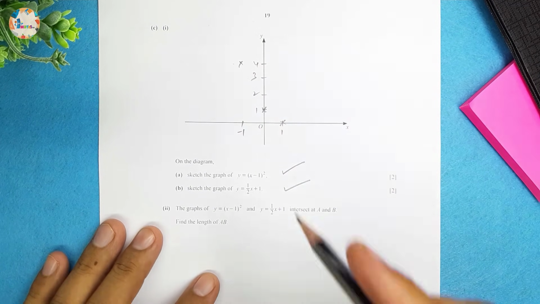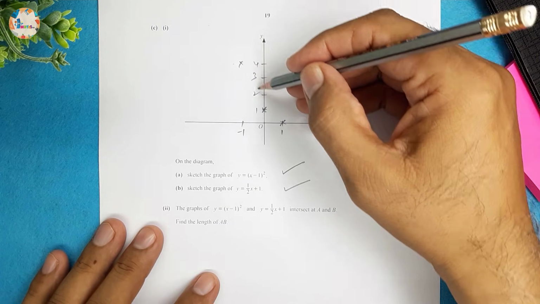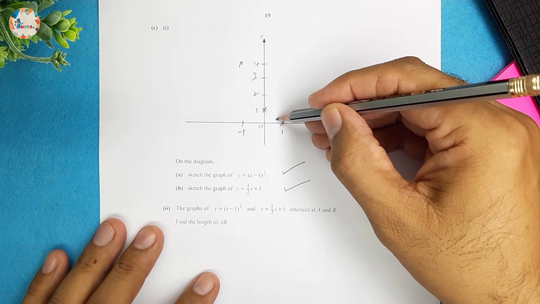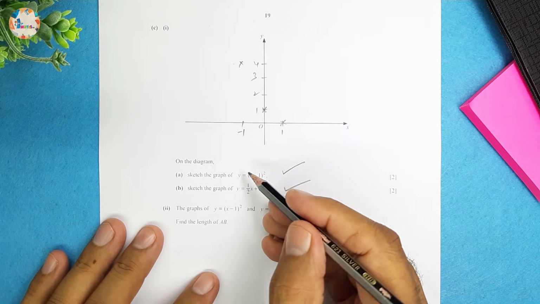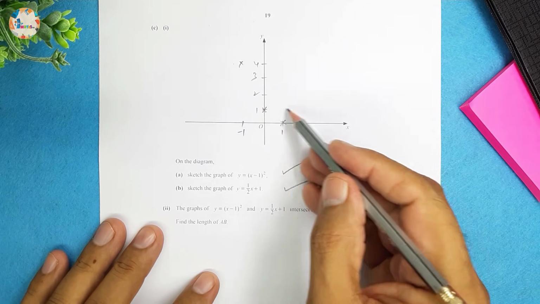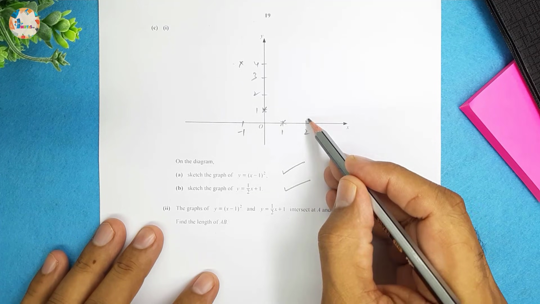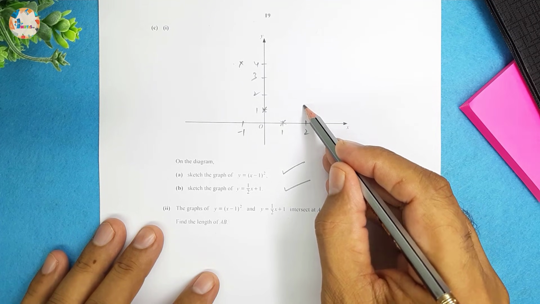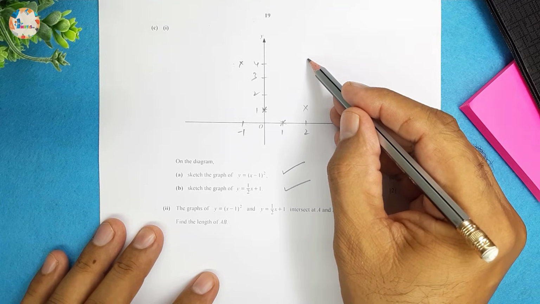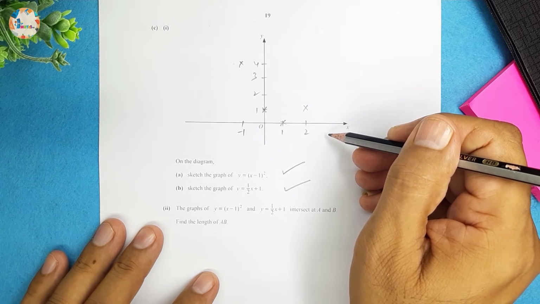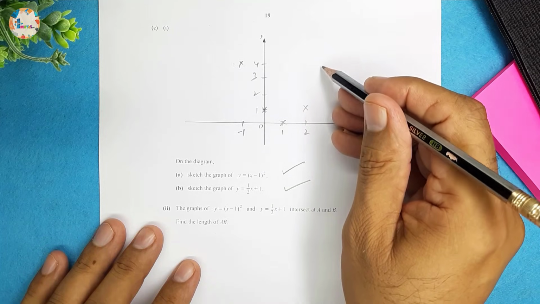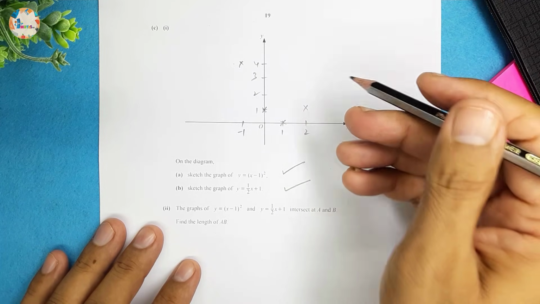We know that this is a symmetric graph. Symmetric graph means 1 unit on this side, so it will be having this, and then my next point will be moving like this.